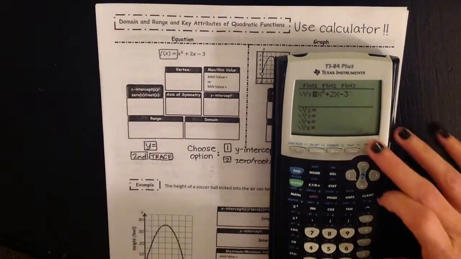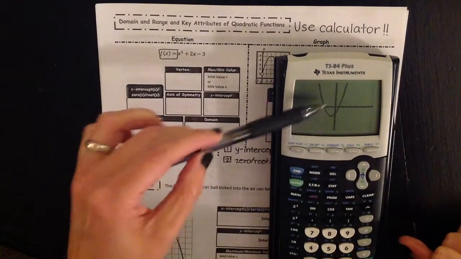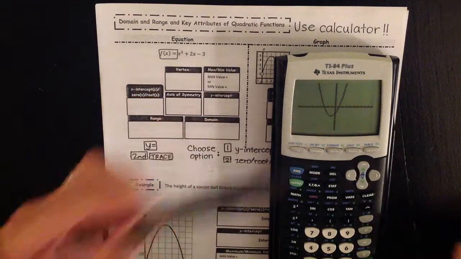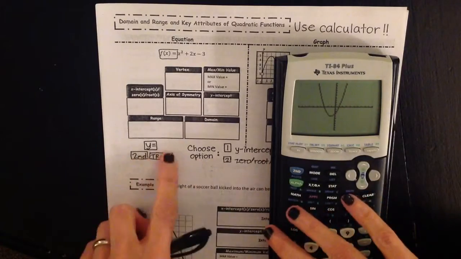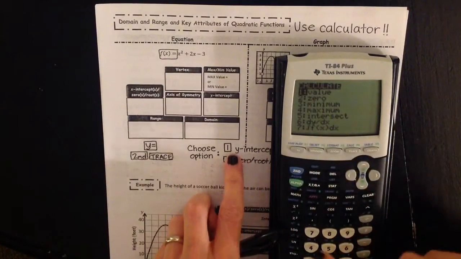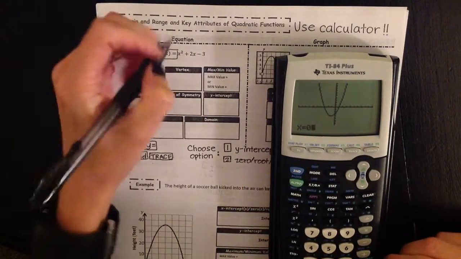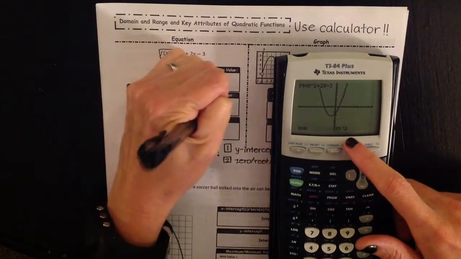And what we're going to do is graph it, making sure we adjust our window, and I can see my vertex, my roots, my zeros, my solutions, my x-intercepts all very clearly, and my y-intercept. So now I'm just going to start finding everything. Second trace, and then you're just going to pick options off the menu. For our y-intercept, we're just going to pick 1. And remember, we have to type in 0 for our y-intercept, and it is at (0, -3).